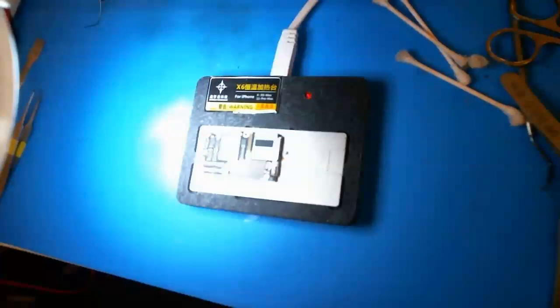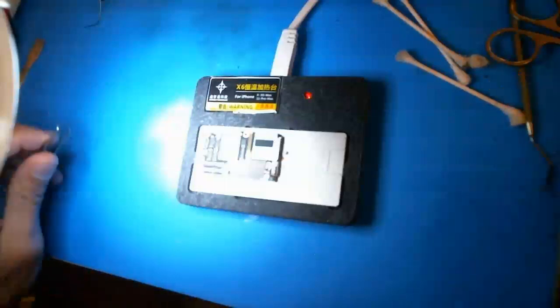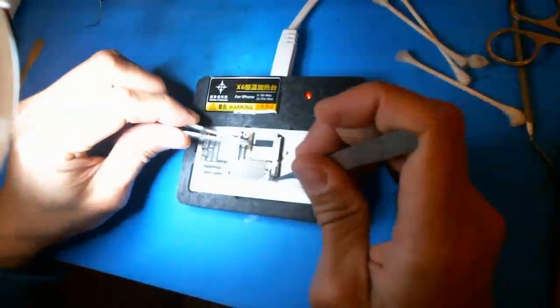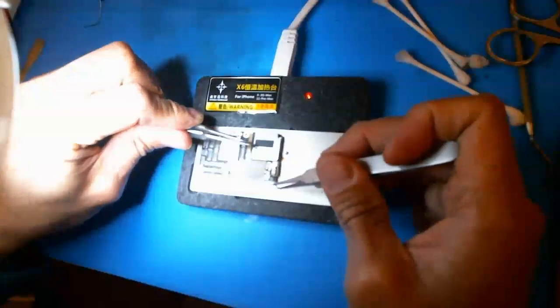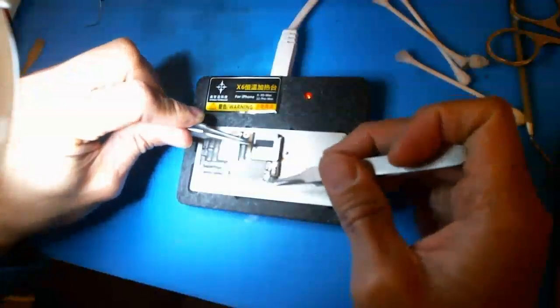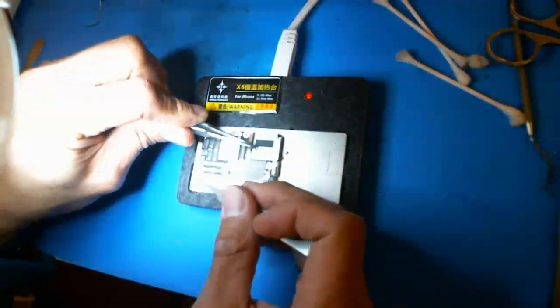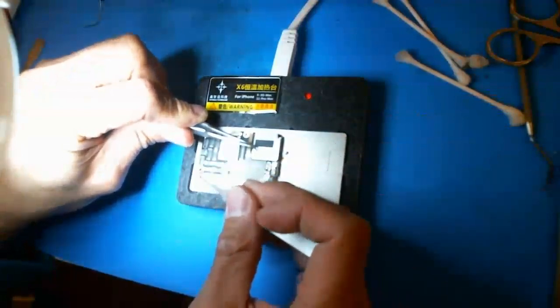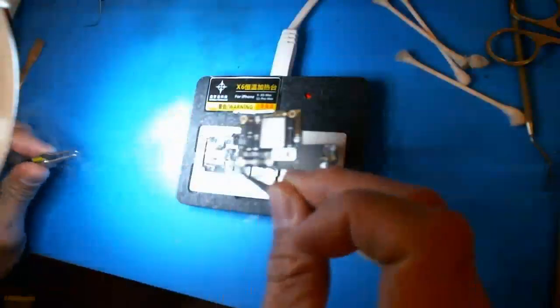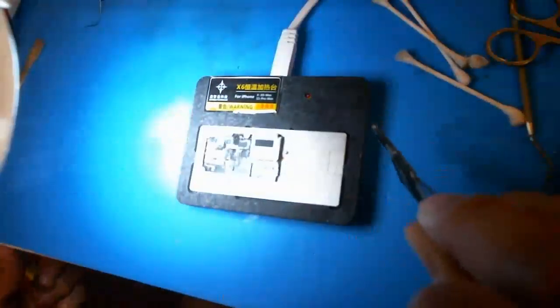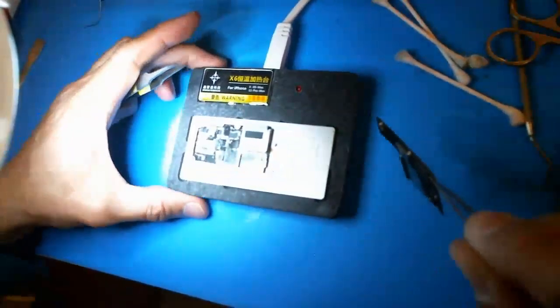So okay, this board's been heating for a little bit now. I don't know why my camera's a little bit shitty here, but let's see if it's good yet. Just be really careful taking this off. I like to grab one of these corners, especially where it's ground, so I don't muck with it. Alright, so simple. Let's just put this aside. I just leave the heater on. They're really hot. I always burn myself on them.